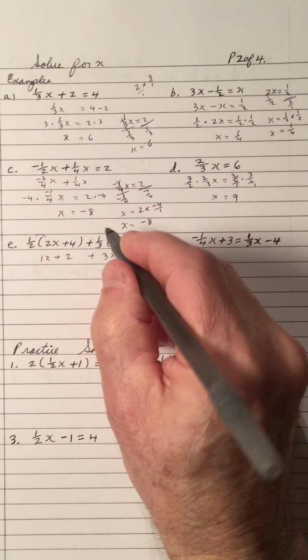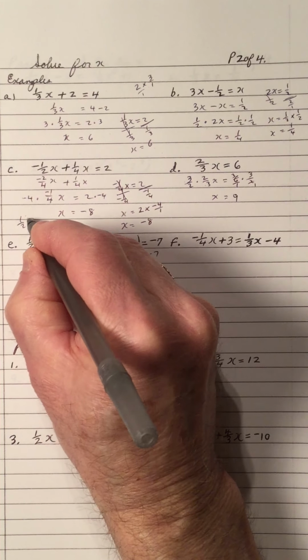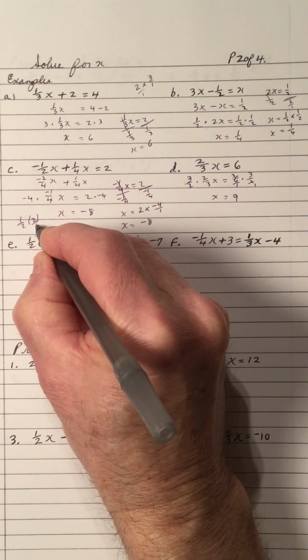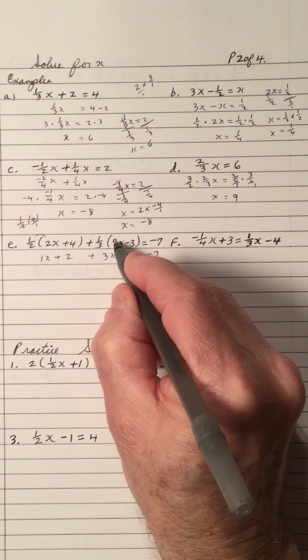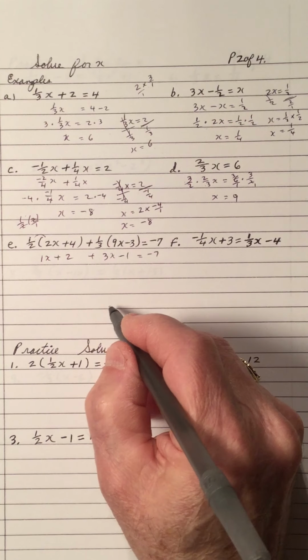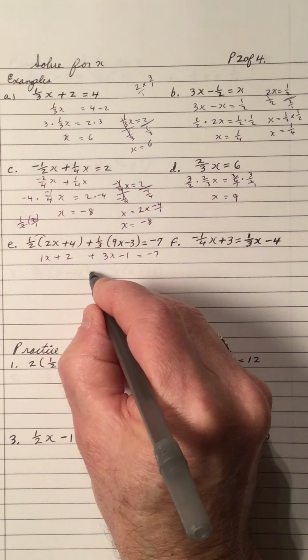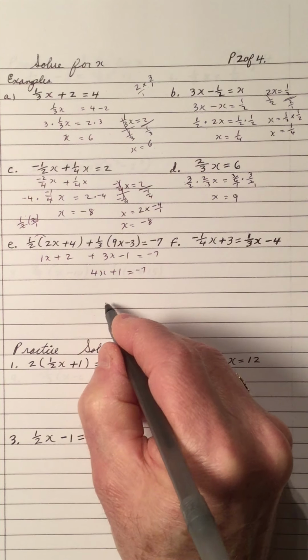So notice, when you're multiplying, just a little tiny review. 1/2 times 2. 2 is over 1, so the 2's cancel. The 1/3 times 9, 3 goes into 9 3 times, so you get 3 times 1. Now we add up the like terms. 4x plus 1 equals -7.